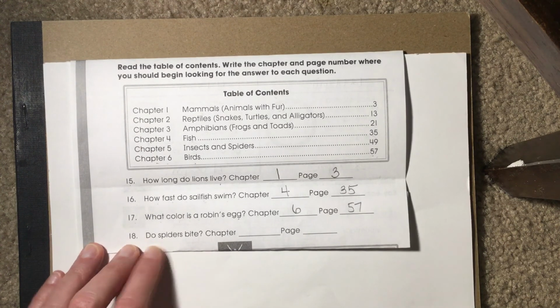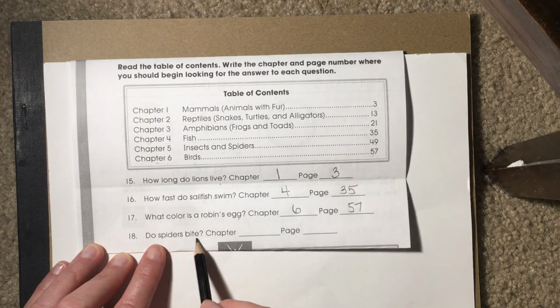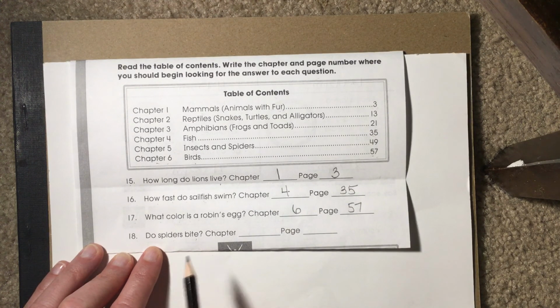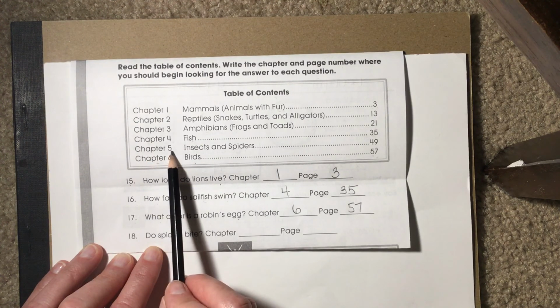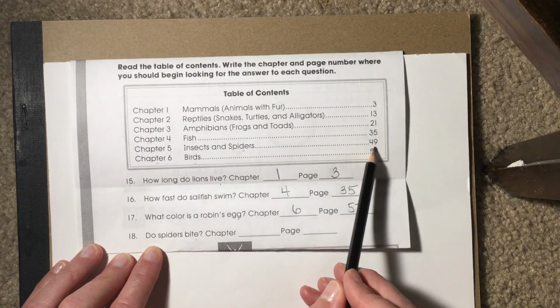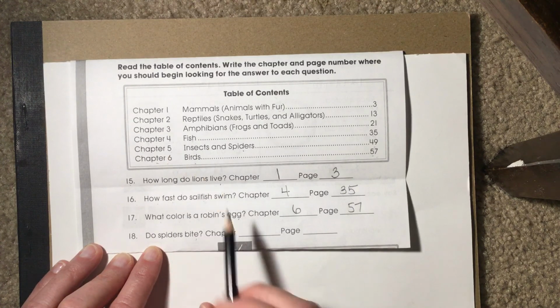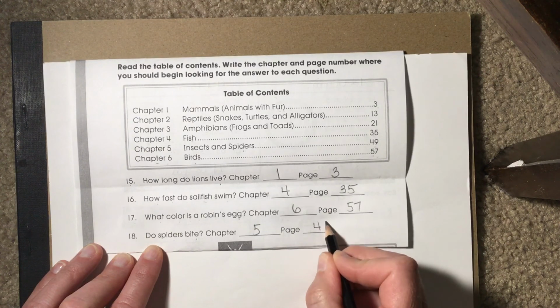Awesome. Last one. Number 18. Do spiders bite? What chapter should we look in to find out more about spiders? There we go. Chapter 5, Insects and Spiders. And it begins on page 49. So let's write chapter 5, page 49.